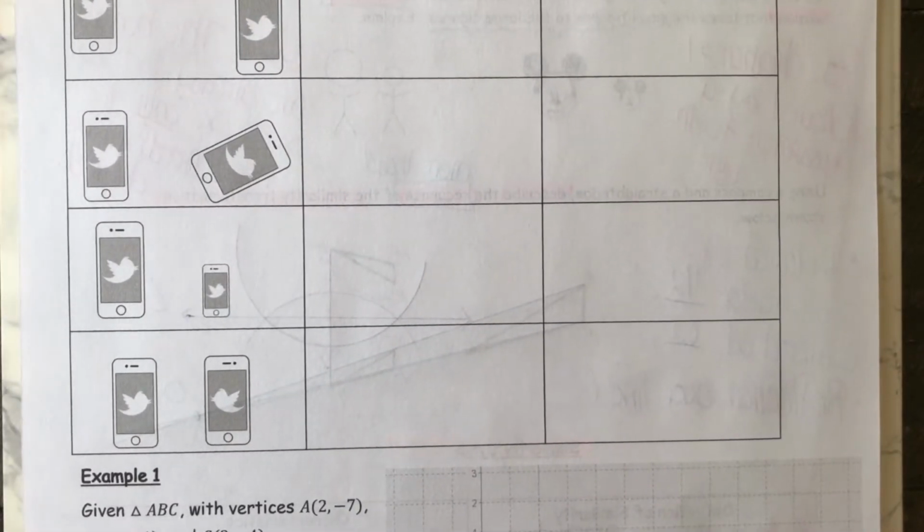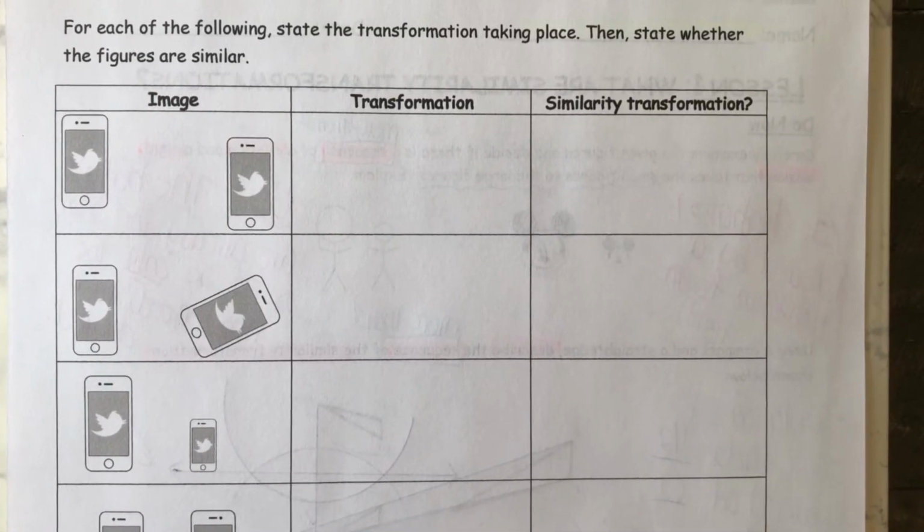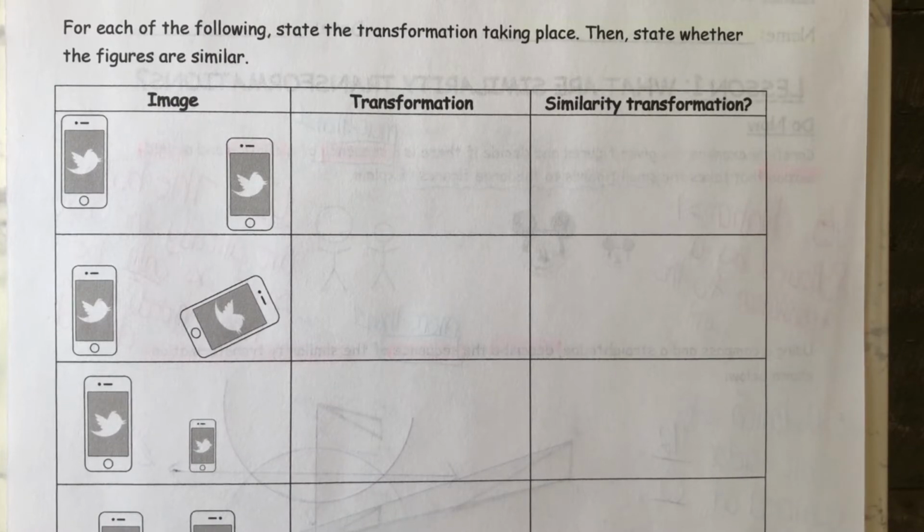All right, so I'm going to go over some of these with you just to start, and then I'm going to have you finish this section on your own. So it says, for each of the following, state the transformation taking place. All right, well, I know that there's a few different transformations we've learned. Technically, there's 4 of them. Dilation, reflection, rotation, translation, right? So I have to figure out what transformation is taking place, and then I have to state whether those figures are similar or not. All right, and I should be thinking of the definition we just went over on the first page for similarity.